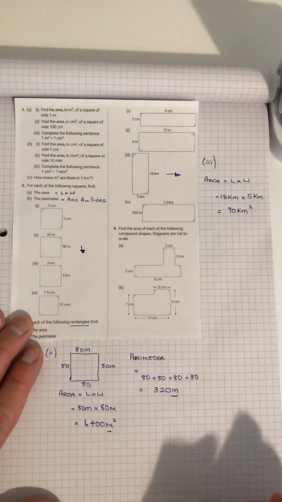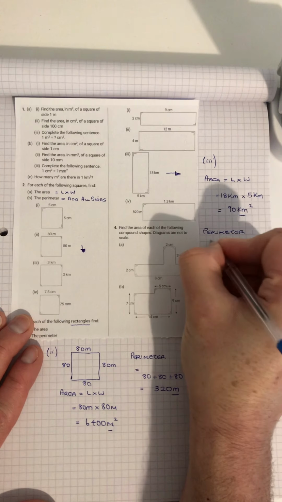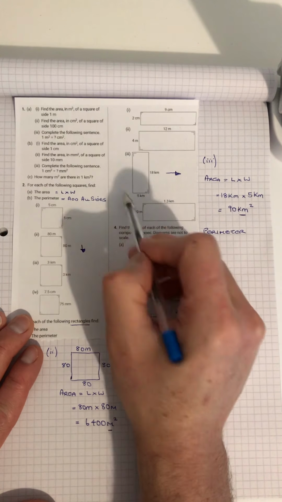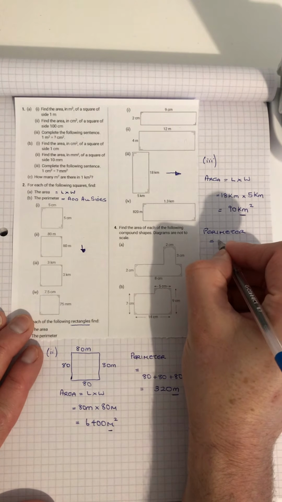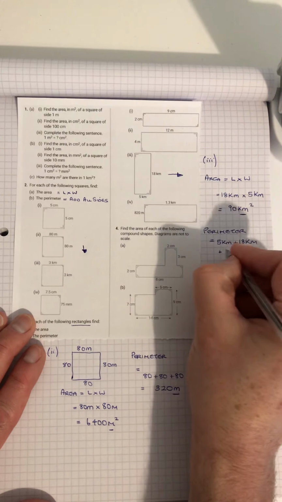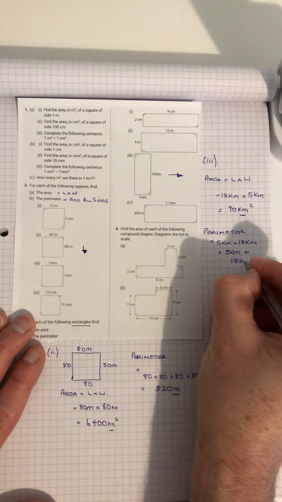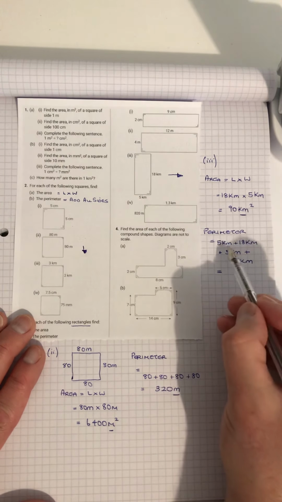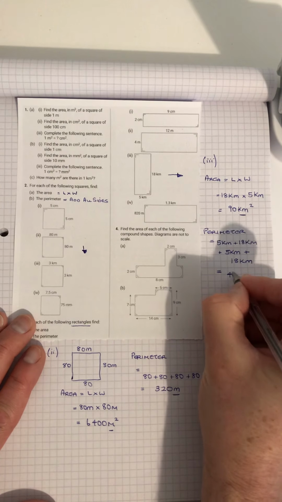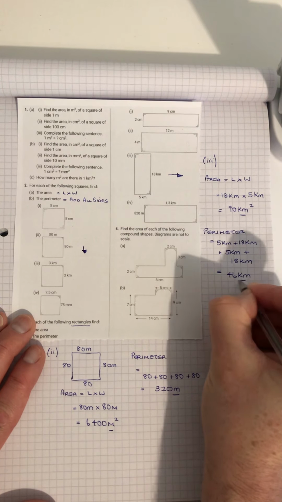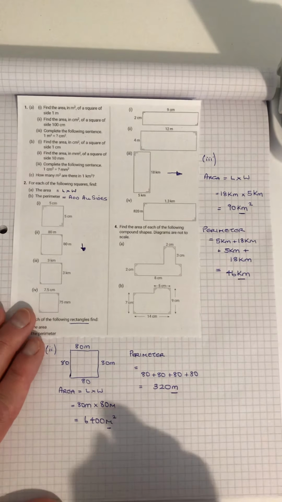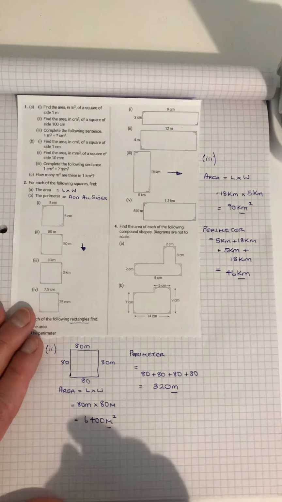And for the perimeter of that one then, again we add up all the sides, but there are 4 sides, so we have 5 kilometers plus 18 kilometers. Again, the top will be the same as the bottom, which is 5 kilometers plus 18 kilometers again, which is equal to 23, and 23 twice is 46 kilometers. So there's no squared for the perimeter. Okay, so just watch for that.